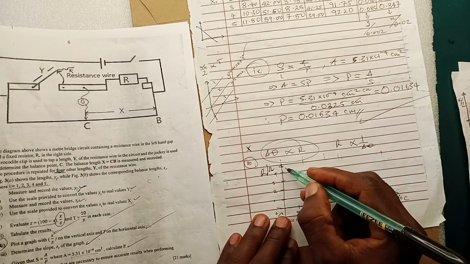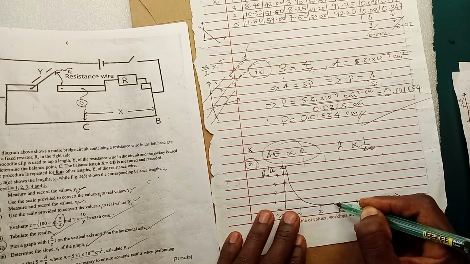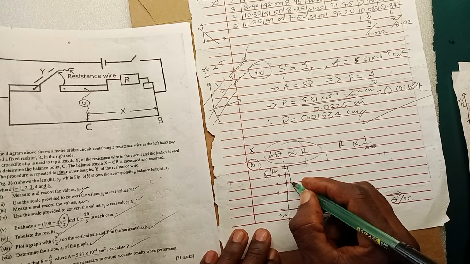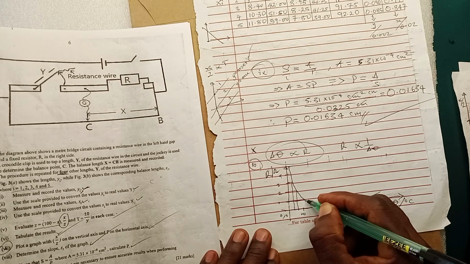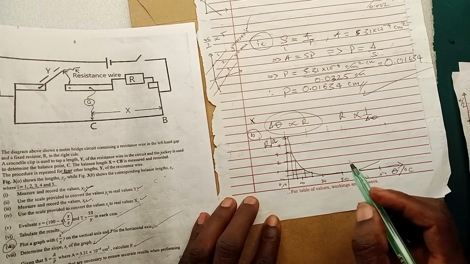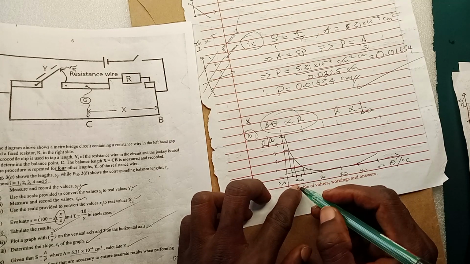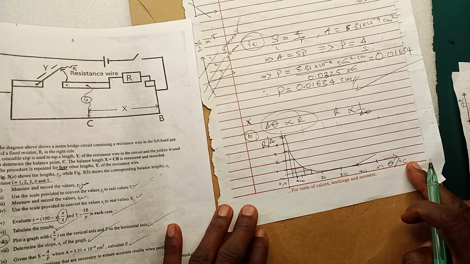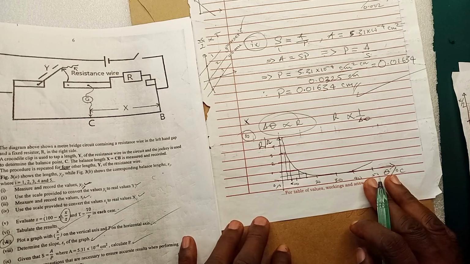The graph will look like the graph for half-life, something like this. Here we have like 8 degrees Celsius. At 8 degrees Celsius, the resistance is just 2 ohm. Increase in the temperature will cause the resistance to decrease and decrease. This is the graph they asked us to plot.